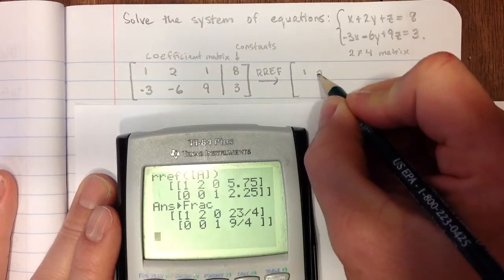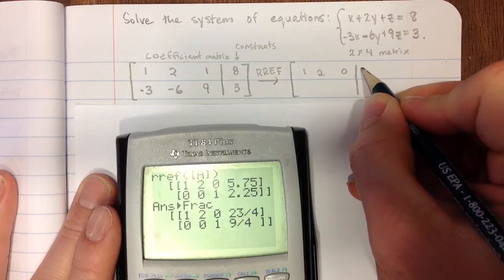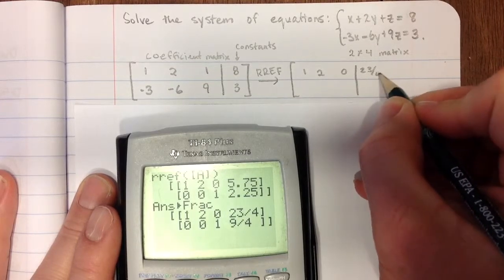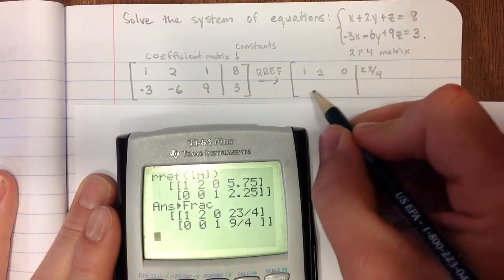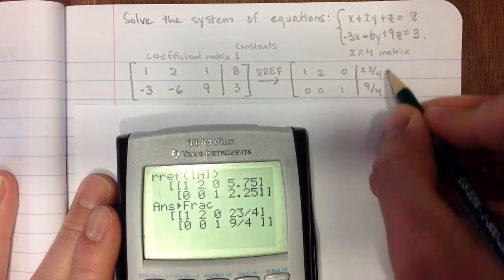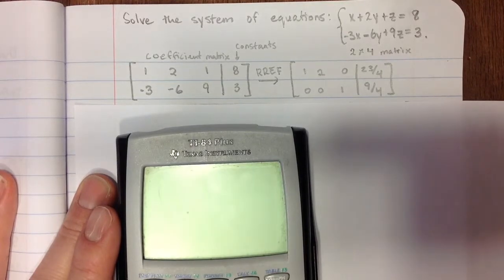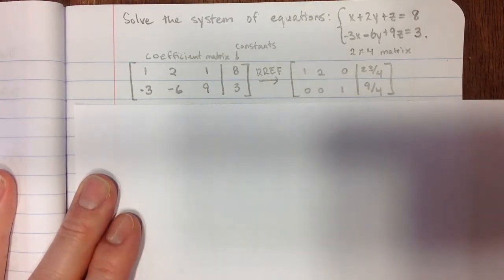I have 1, 2, 0, augmented with 23 fourths, and I have 0, 0, 1, augmented with 9 fourths. Okay, I'm going to leave my calculator aside now.